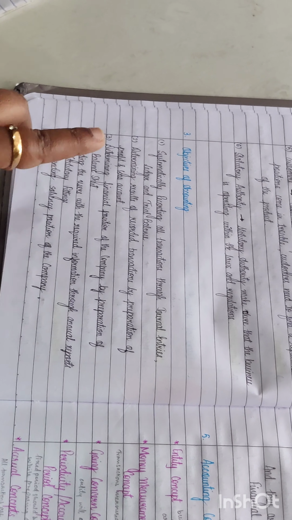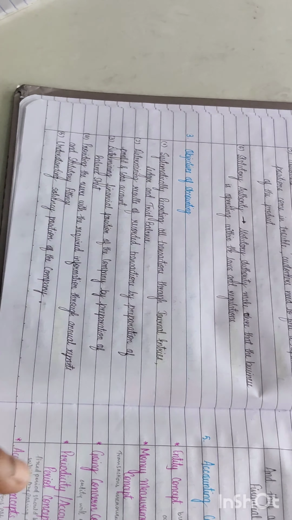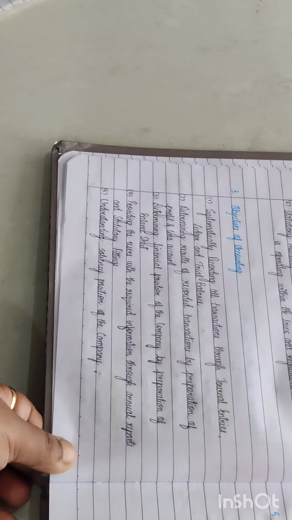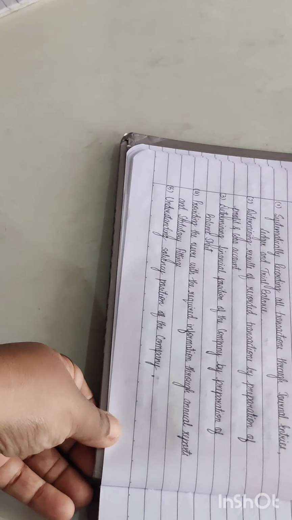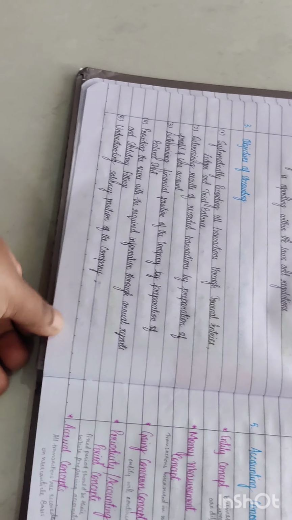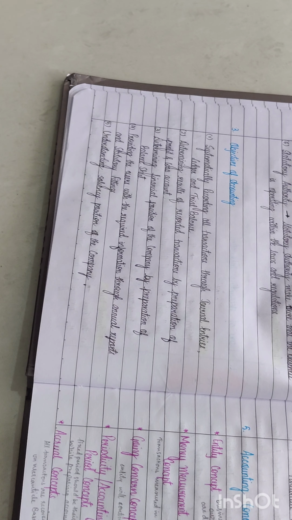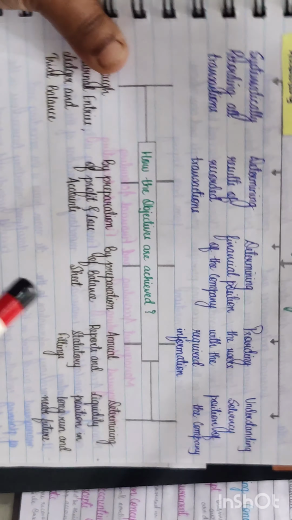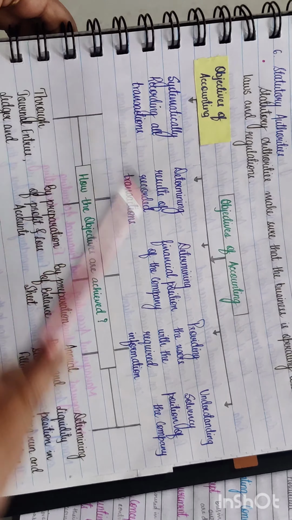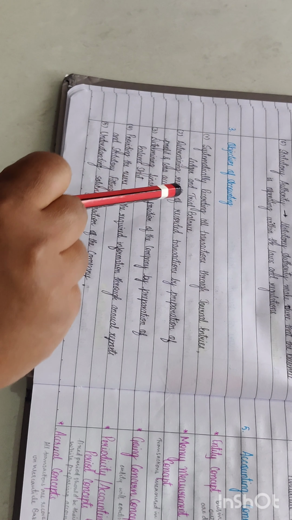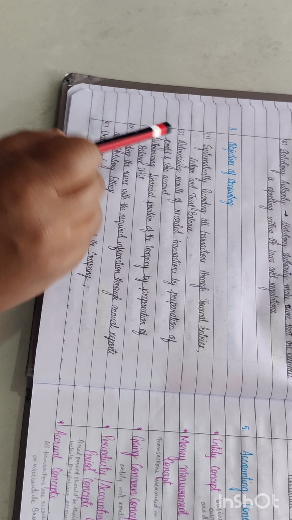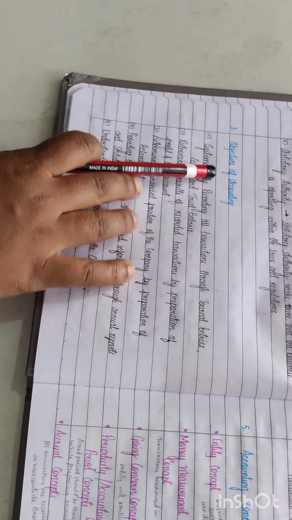So this type I have written. Objectives like this you write when they ask it in the question paper, in your own words, or to remember like this I have written. Okay, just in chart form. So the same things I have written, just slightly changed.